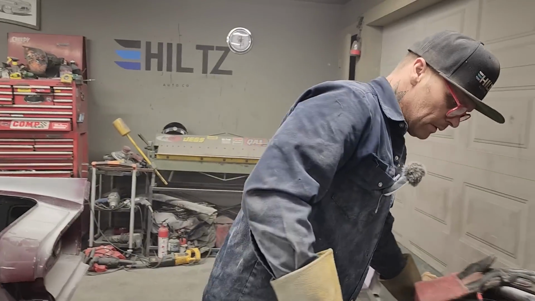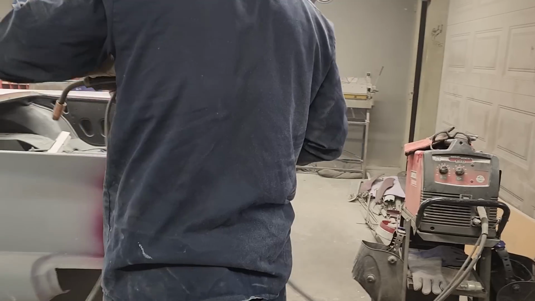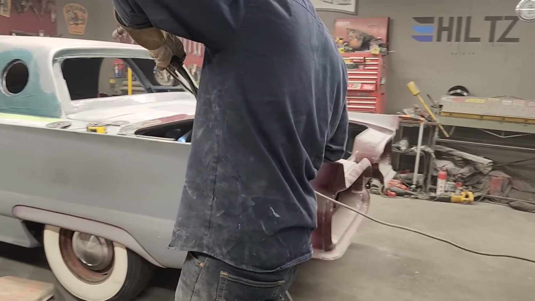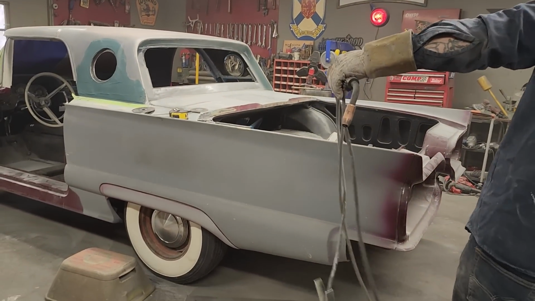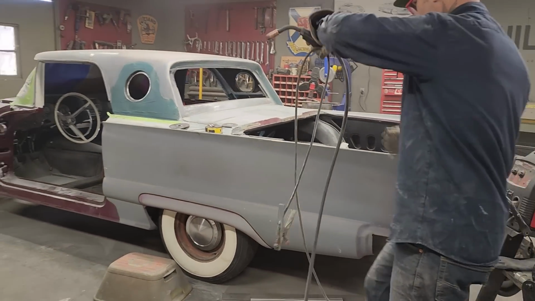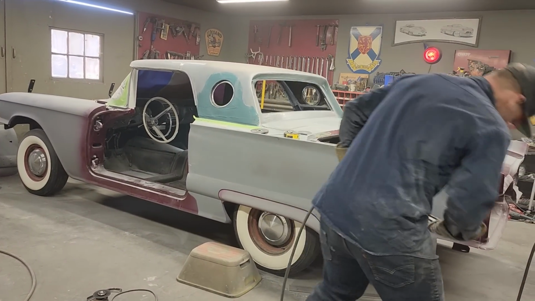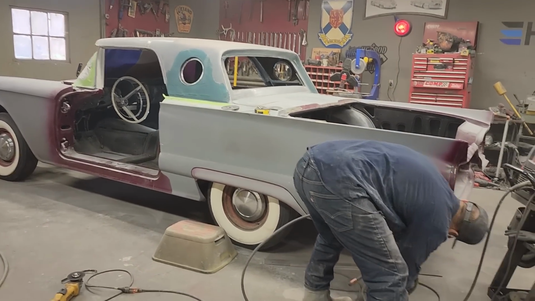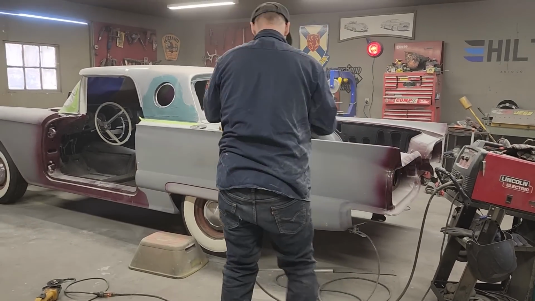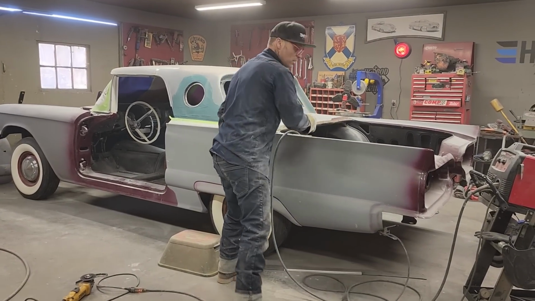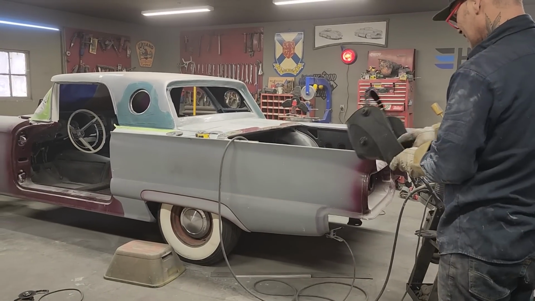Welder on. See if I can start tacking that along there. So I guess today's video is about, if you don't like it, change it. That's what I'm thinking. That's what I'm doing today. I'm reconfiguring the back window because I don't like it with the port windows.